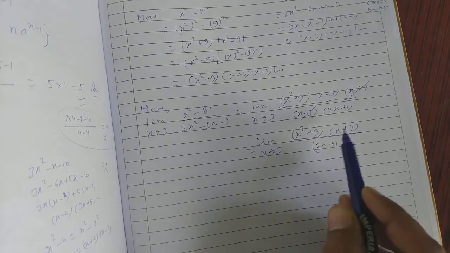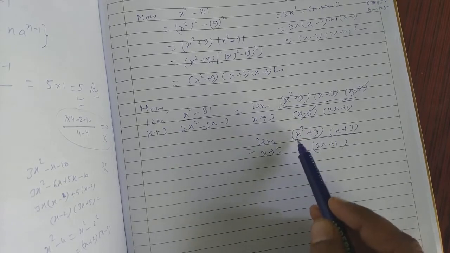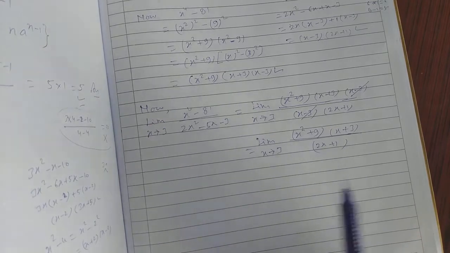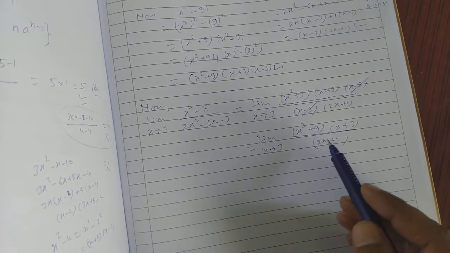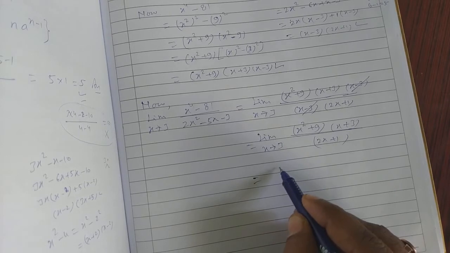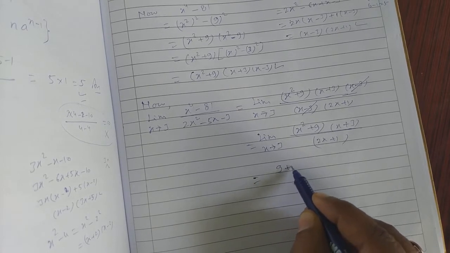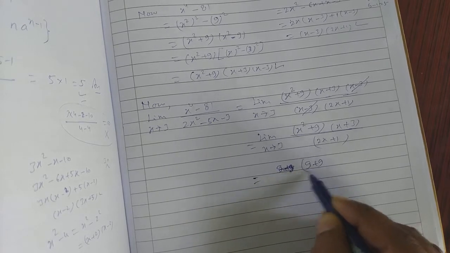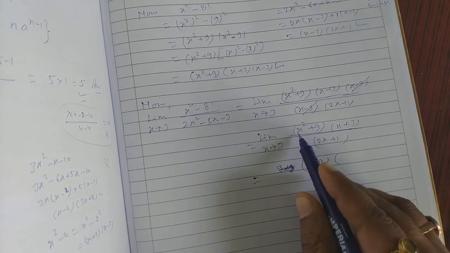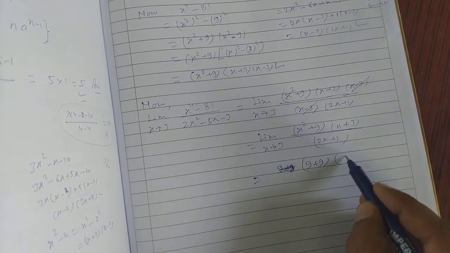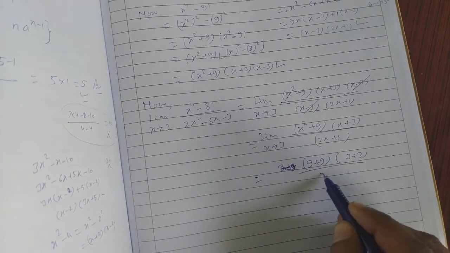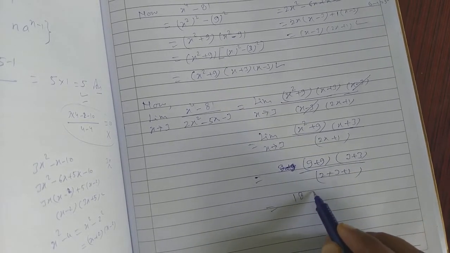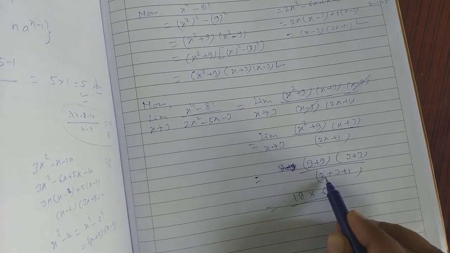Now, if you put in the value using the limit here, there is no negative sign, so the result will not come out as 0 or infinite. Using the limit, the square of 3 is 9, so 9 plus 9, and 3 plus 3, upon 2 into 3 plus 1. So what is coming? 9 plus 9 is 18, into 6, upon 6 plus 1, which is 7.